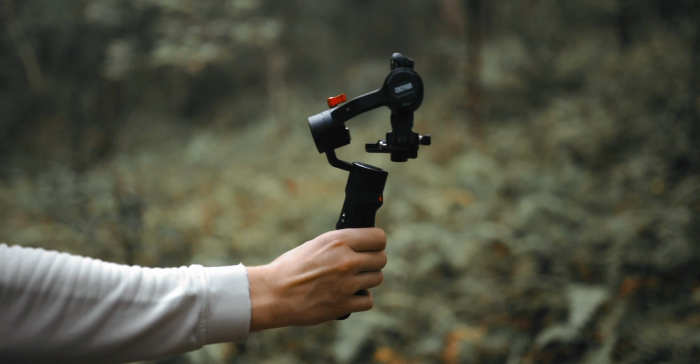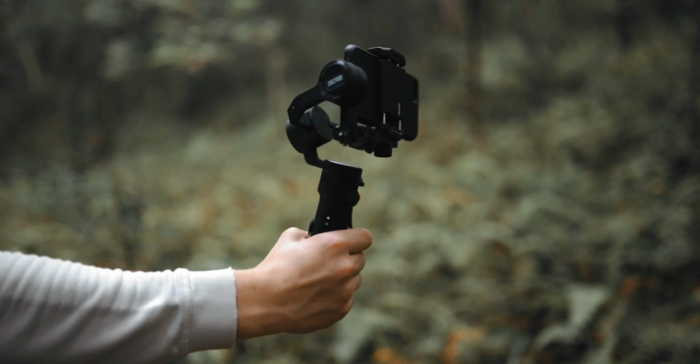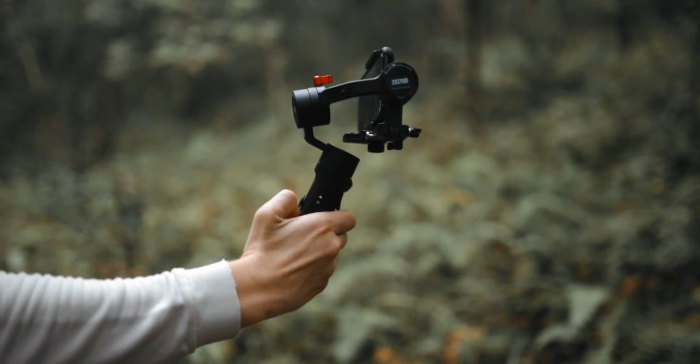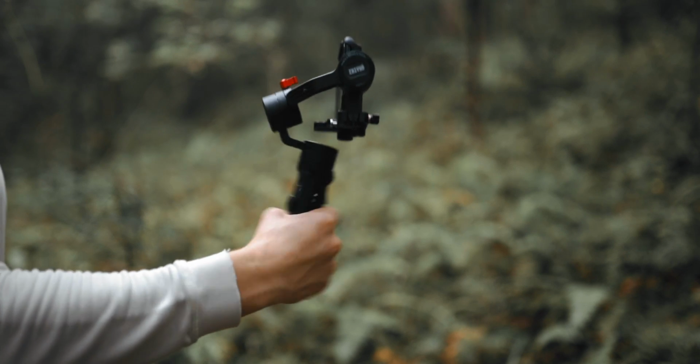Now, this gimbal has 5 different modes, so basically 5 different ways that it can respond to the way you're moving around when you're shooting with it. It of course includes the typical pan follow and locked mode. If you're in pan follow mode, then you can move your hands side to side and the camera will pan to follow, but if you move up and down, the camera is going to be completely locked on the tilt axis. And in locked mode, both of those axes are locked.